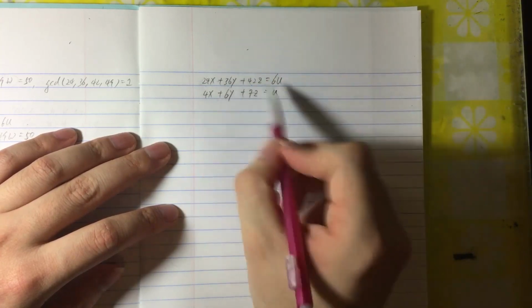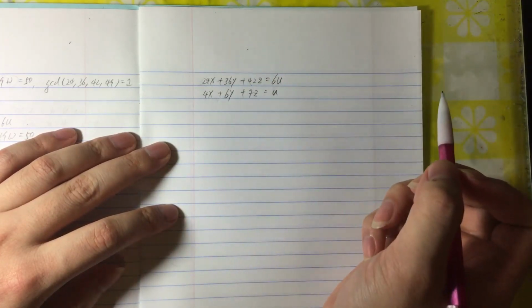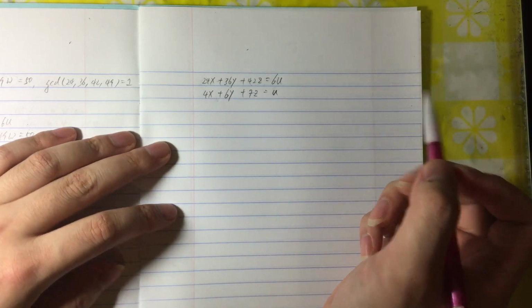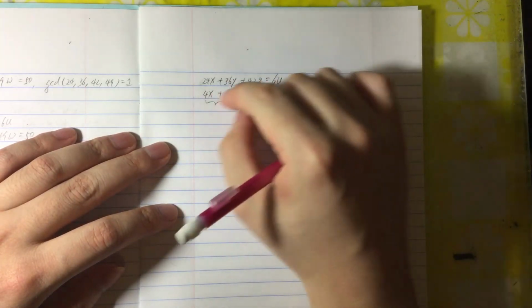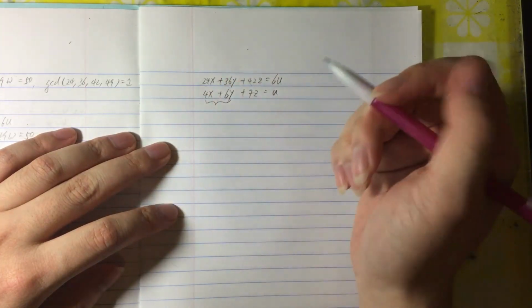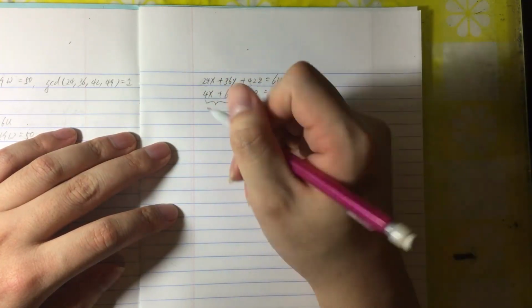Then solve this equation for x, y, z. In order to solve a linear Diophantine equation with three unknowns, I group the first two terms together. Set the first two terms equal to v.